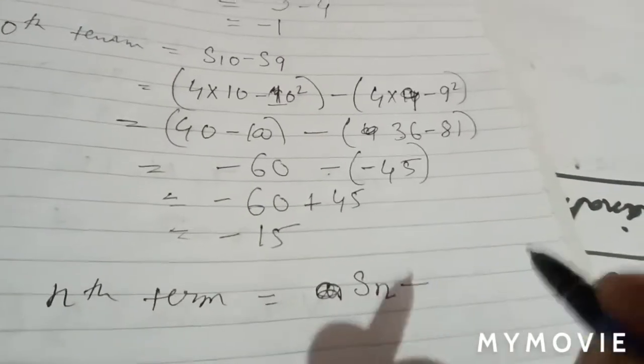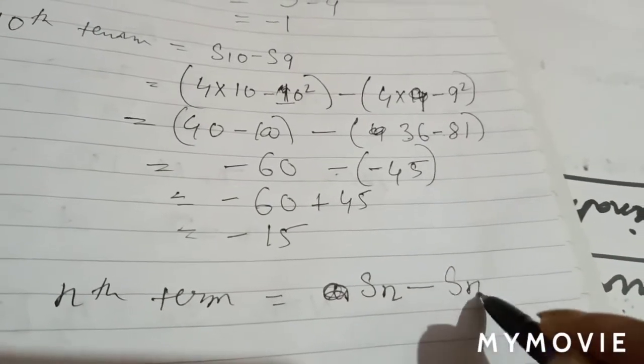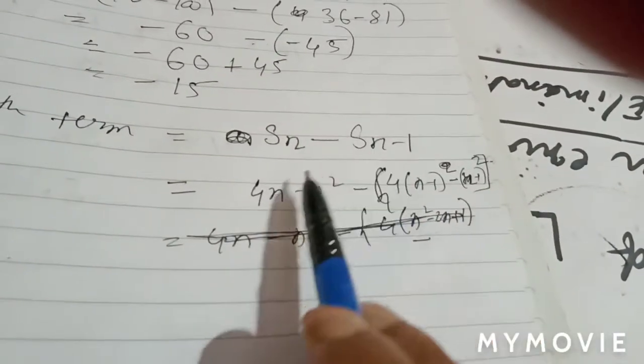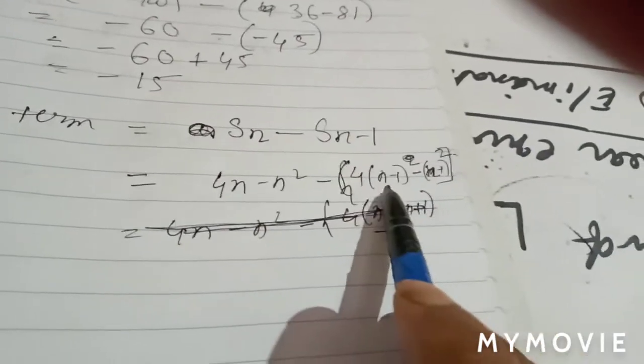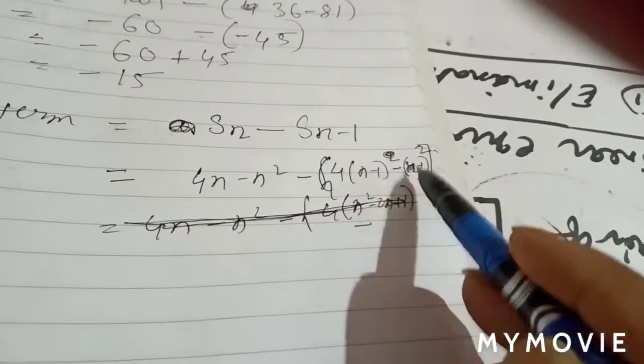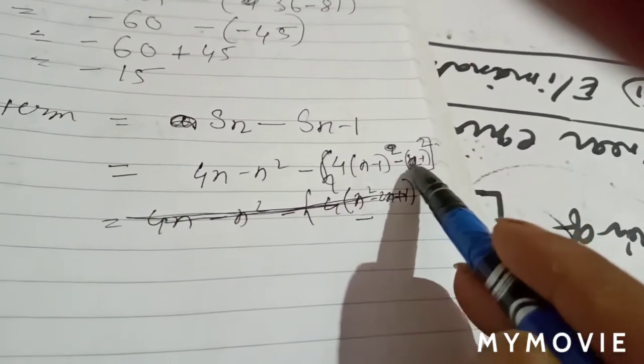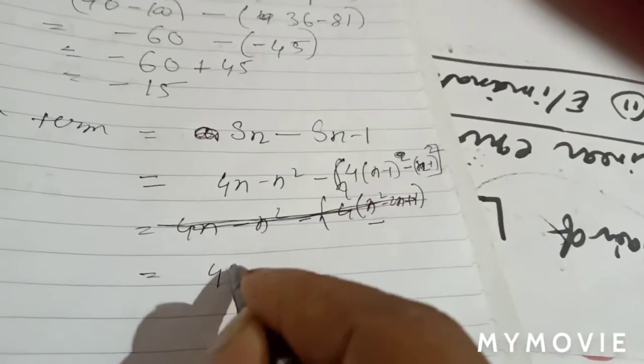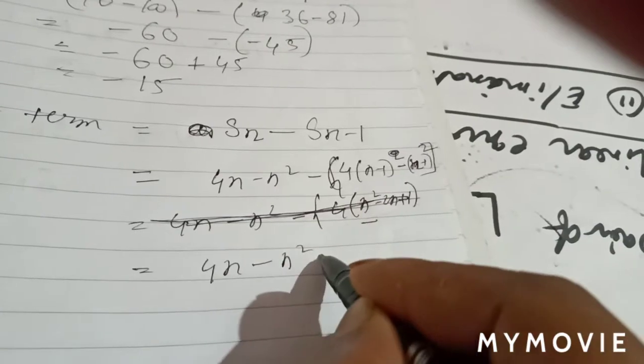Similarly, for the nth term, Sn minus S(n minus 1). Sn is 4n minus n square. Since S(n minus 1), in the place of n I have to put n minus 1: 4(n minus 1) minus (n minus 1) whole square.